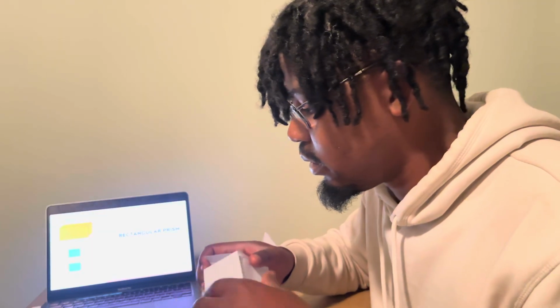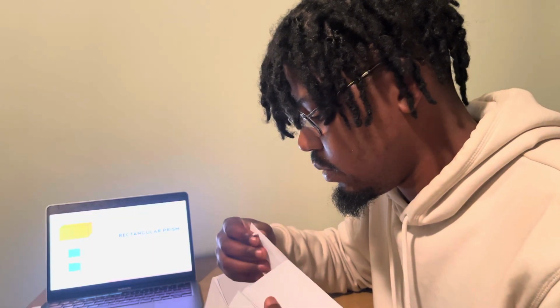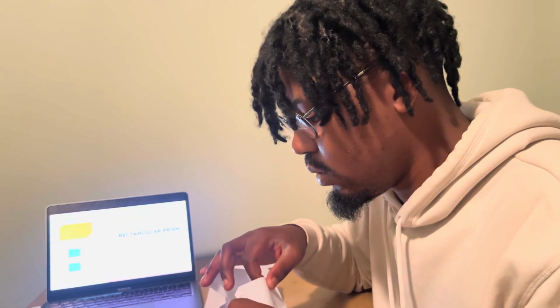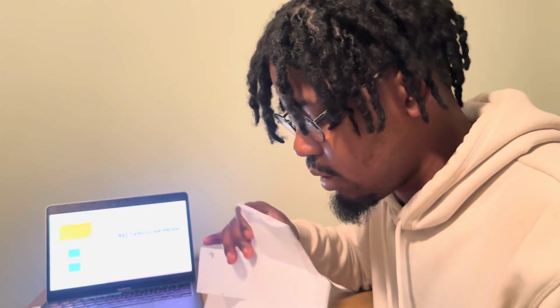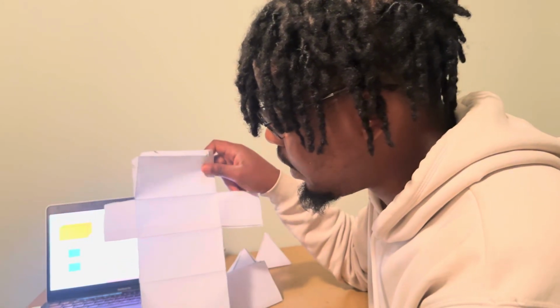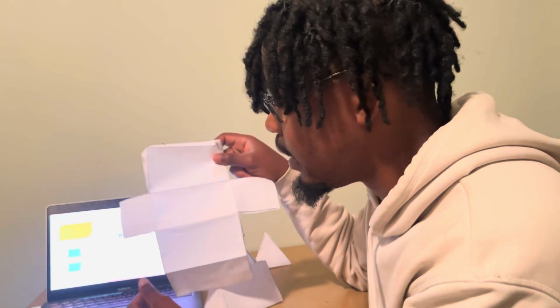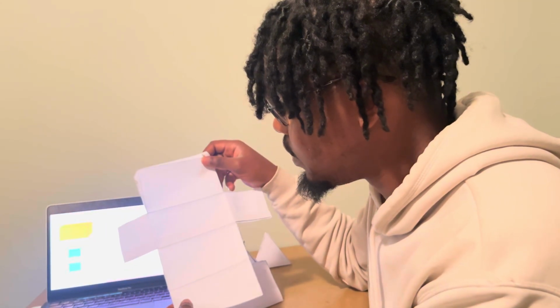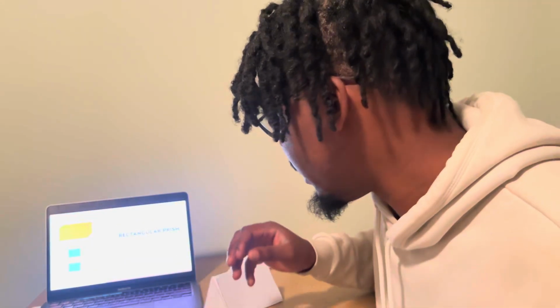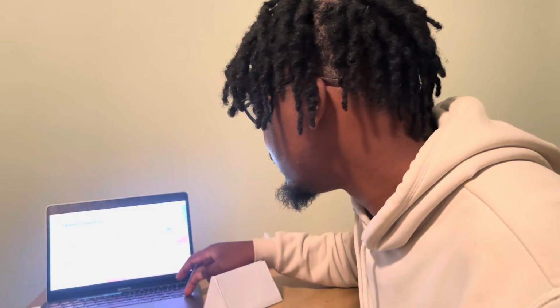So let me just show you the 2D map of this. So we can break it down. And then now we have the 2D mapping net. So this is what it looks like. We're gonna put that down. Let's move on to the next prism.